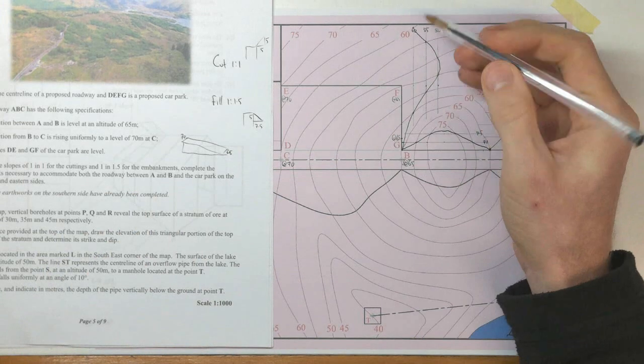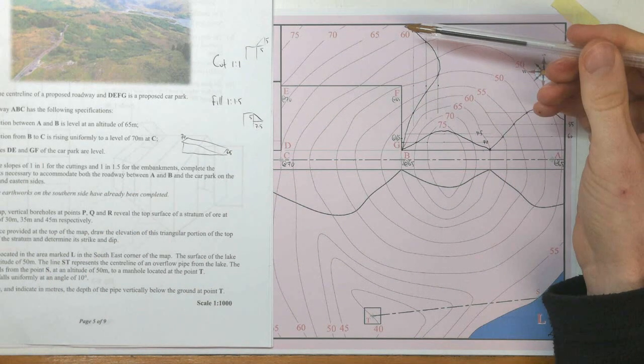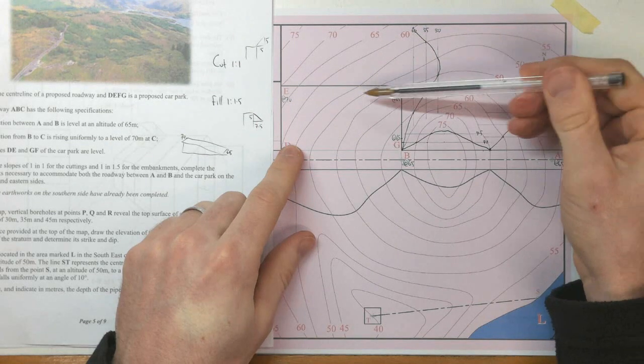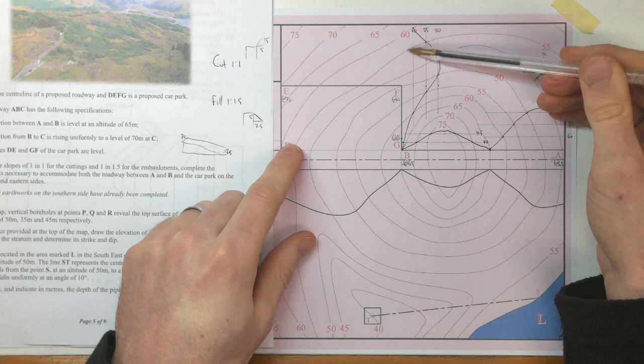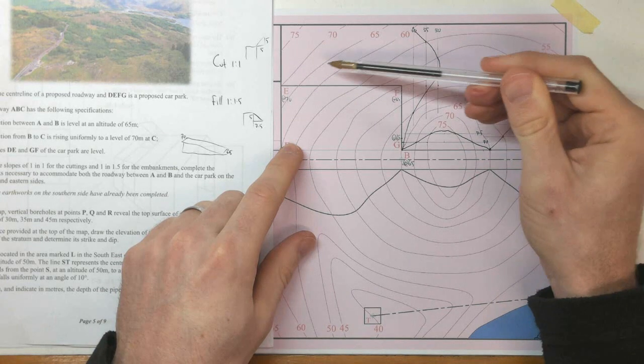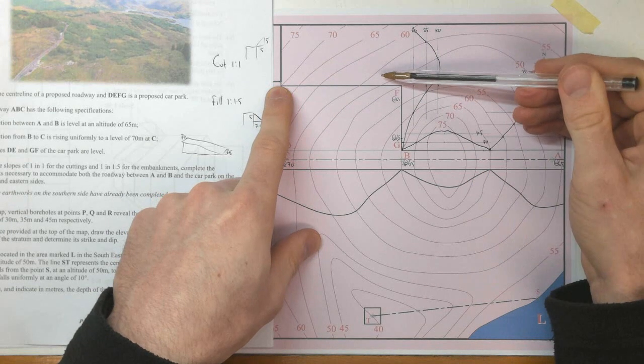And we are filling, because it's at a height of 50, 55, 60, and it's matching up there at 70. So we're going to be filling all in here.